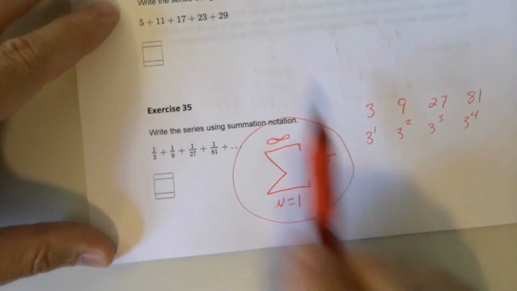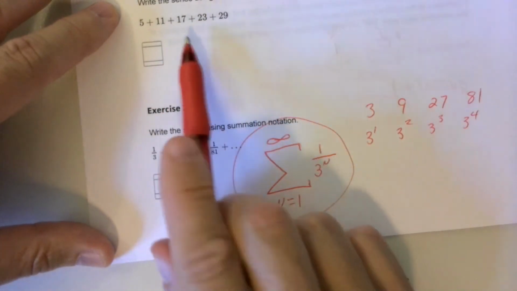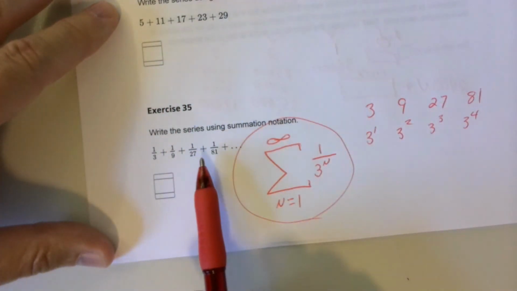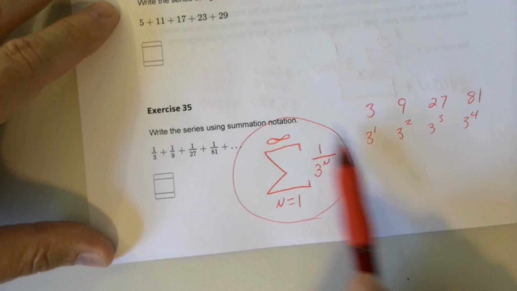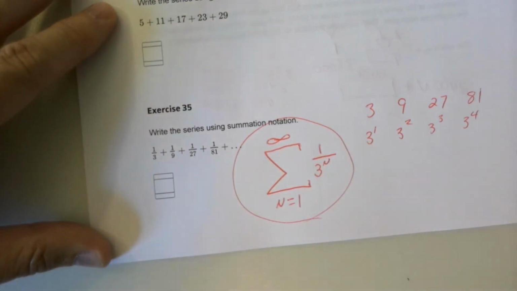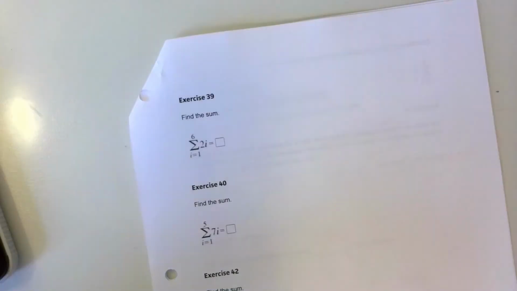Okay? I believe that you can probably do the pattern for this one right here, but that was number 35. It looks just like that, and hopefully that works out well for you. And the rest of these are pretty basic stuff. They simply ask you to find the sums.